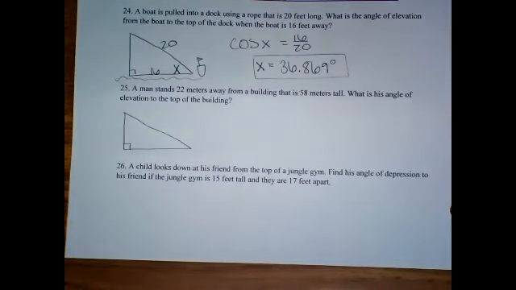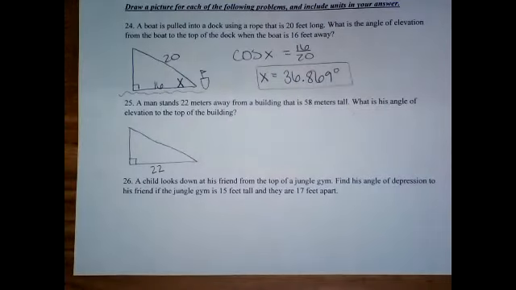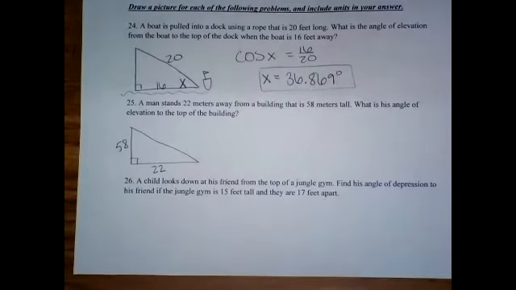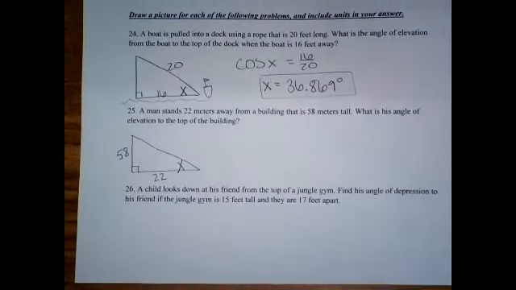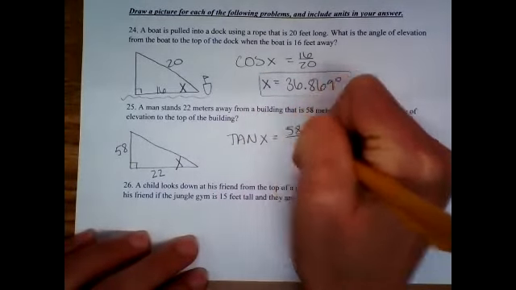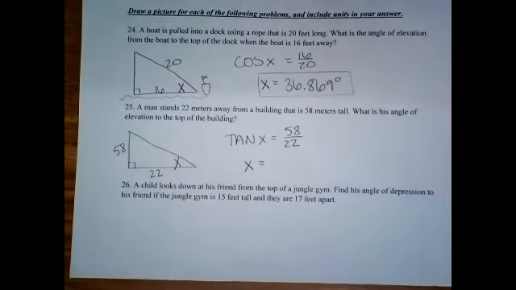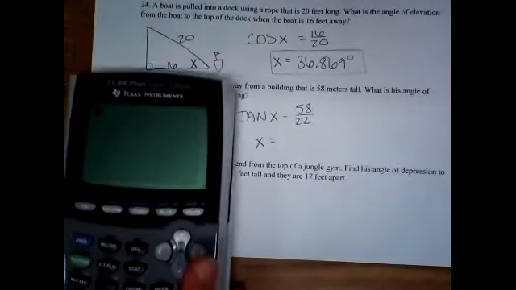All right, 25, go ahead and draw a right triangle. A man is standing 22 meters away from the building. So where would the 22 go? Yeah, horizontal, because he's 22 meters away. The building is 58 meters tall, so that's going to be the vertical. What is the angle of elevation? So sine, cosine, or tangent for that one? Tangent, good. Tangent of X equals opposite over adjacent. And then we're going to type it in with tangent inverse.